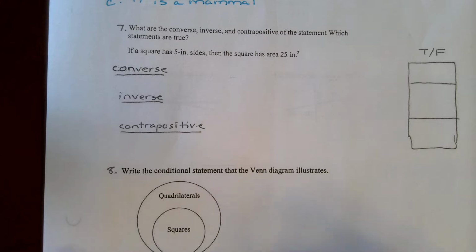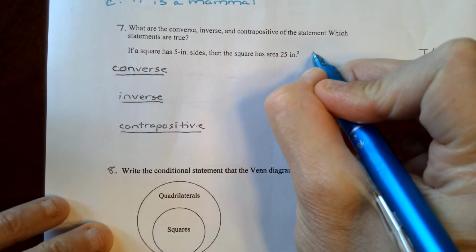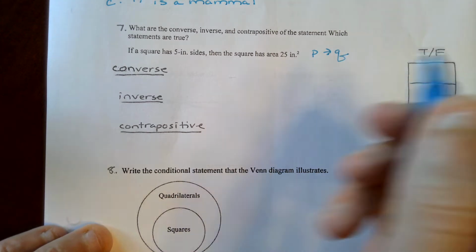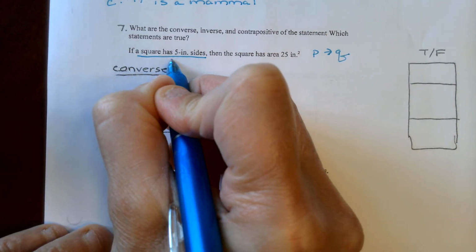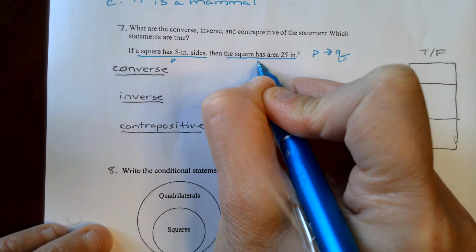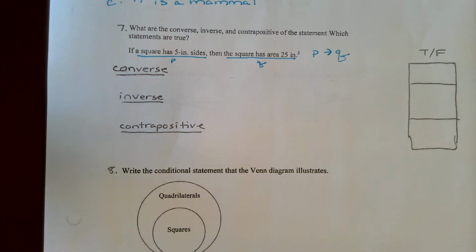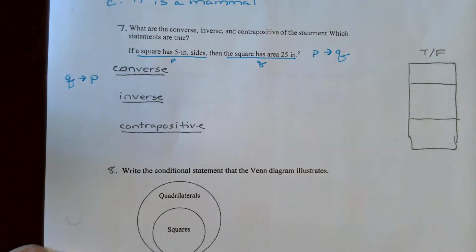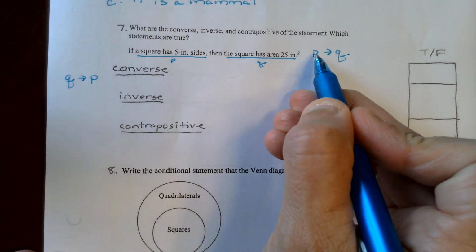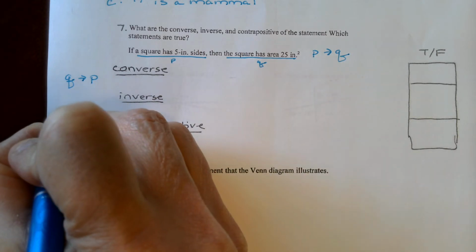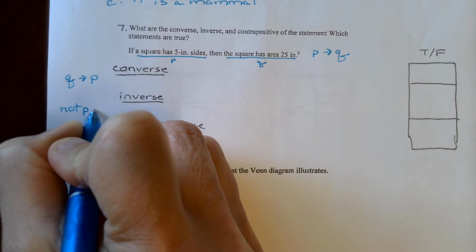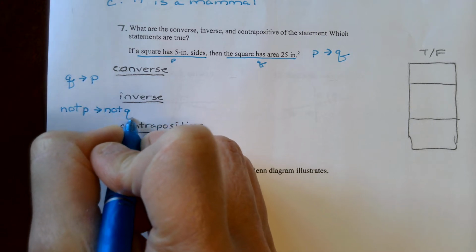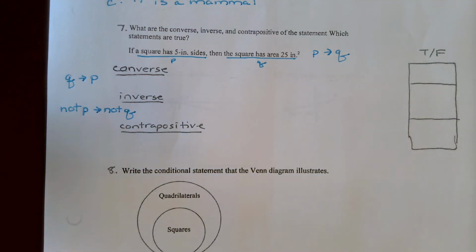Remember, this is our if-then, that's our P implies Q. This is my P, this is my Q. The converse flips it: Q implies P. The inverse takes this and negates them both: not P implies not Q. The contrapositive does both.